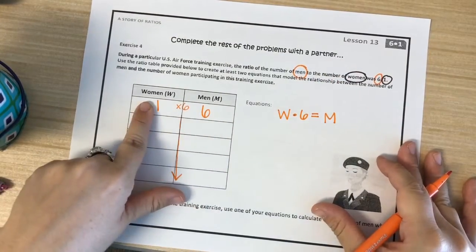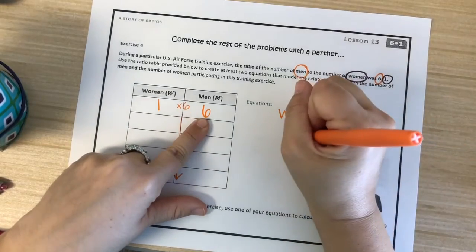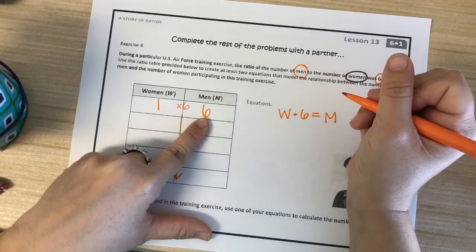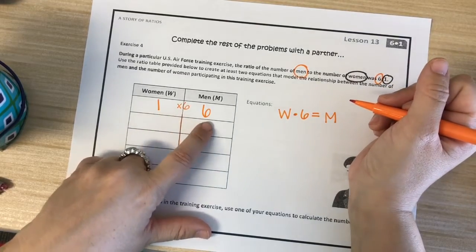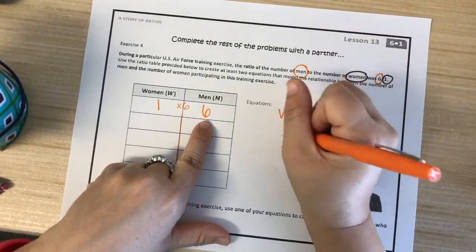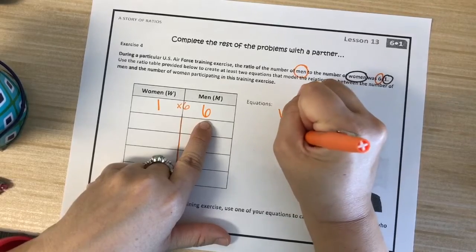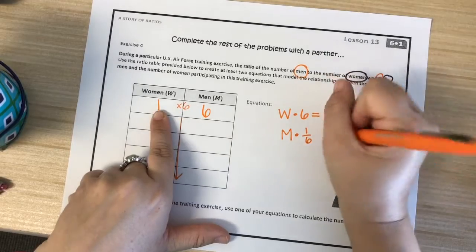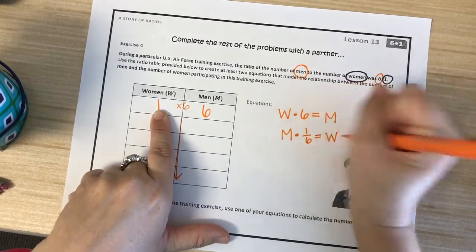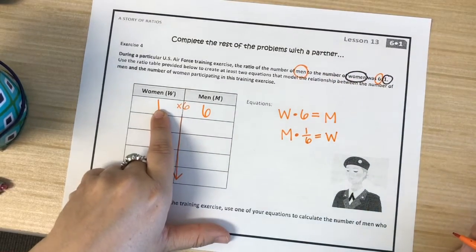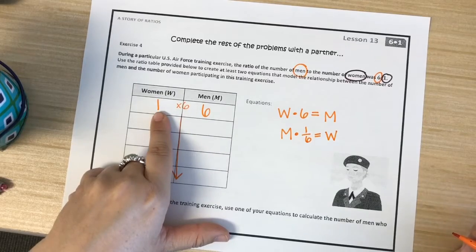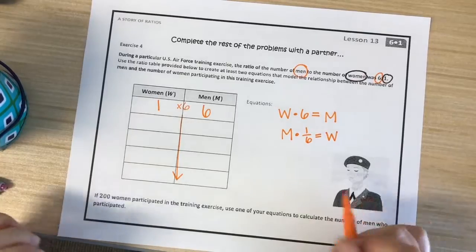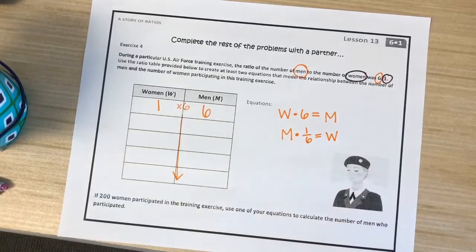Now if I wanted to go backwards and I wanted to figure out how many women, I would have to take the number of men, and I would have to multiply that by 1/6 to get a smaller number, which was the number of women. Okay, it's the same thing as dividing by 6, but we're focusing on writing a multiplication equation so we can multiply by 1/6.